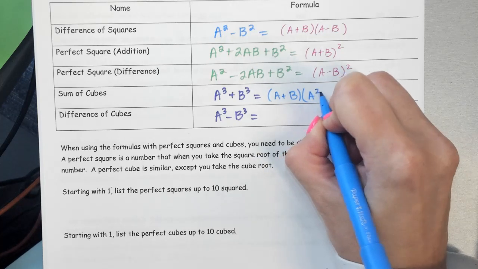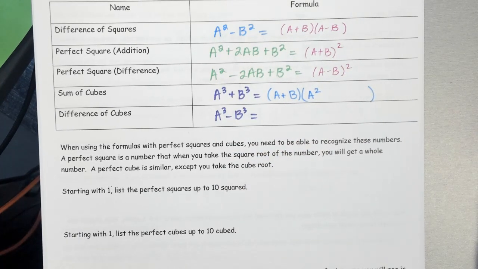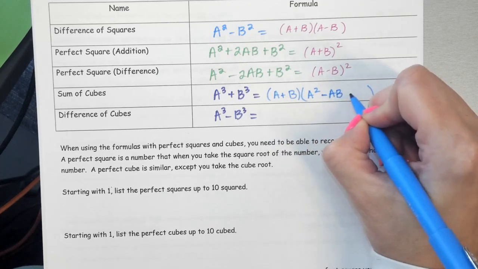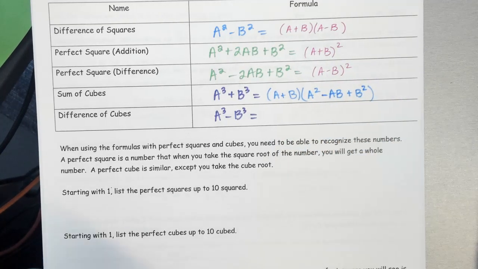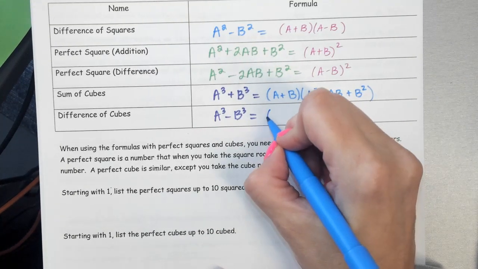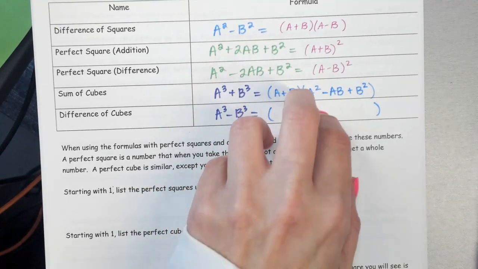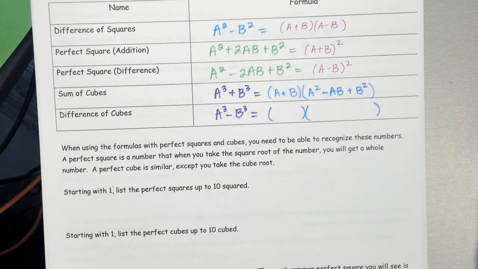Okay, and then in the second set of parentheses, we have a trinomial. So it's a squared, and then it's minus the product of a and b, and then you add b squared. Okay, the last one is always plus because it's a square, right? Your square term is always going to be plus. Okay, based on that, do you guys think you can fill in what the difference of cube is? The difference of cubes?